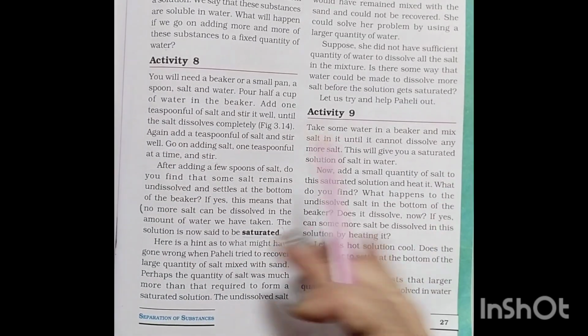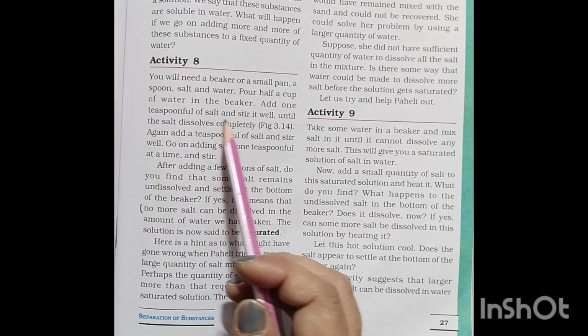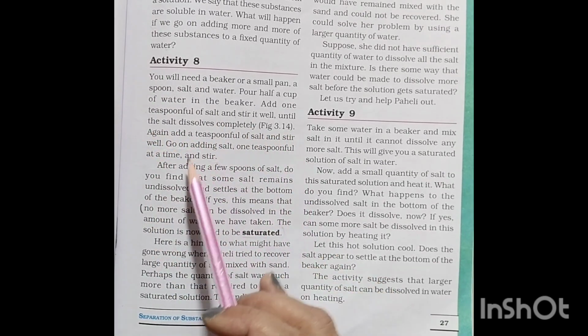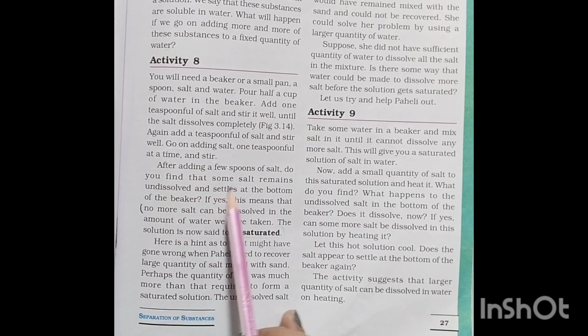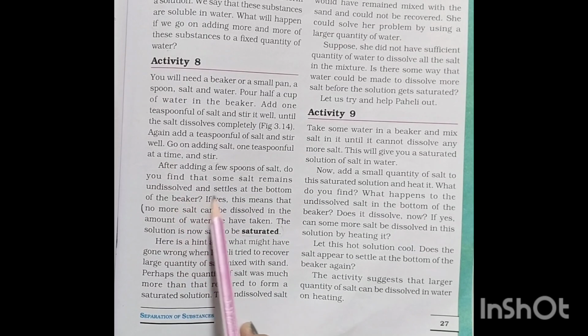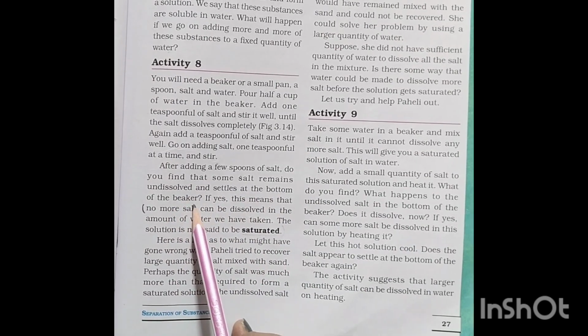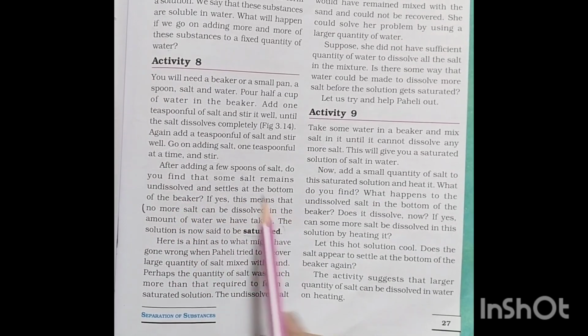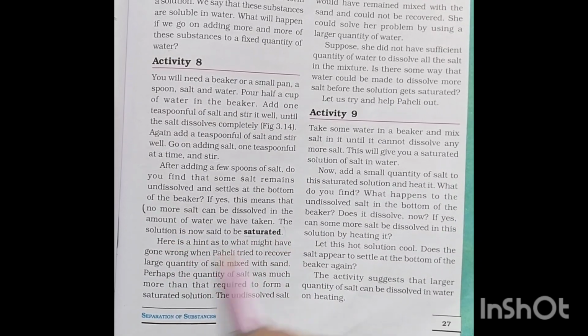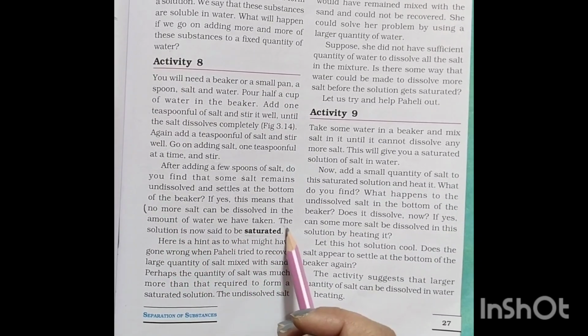Pour half a cup of water in a beaker. Add 1 teaspoon of salt and stir it well. Again add a teaspoon of salt. Again add. After adding a few spoons of salt, do you find that some salt remains undissolved and settles at the bottom of the beaker? If yes, this means that no more salt can be dissolved in the amount of water we have taken. The solution is now said to be saturated.